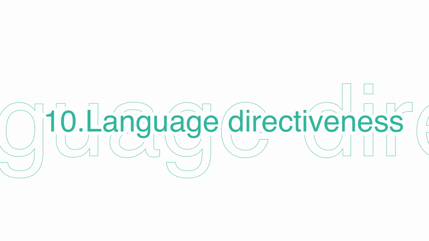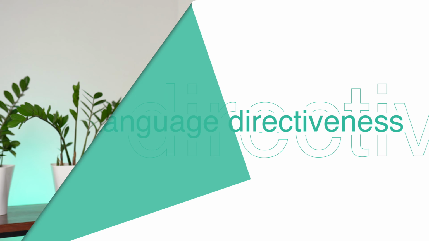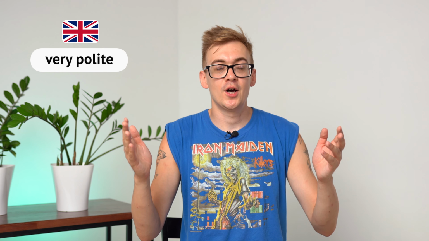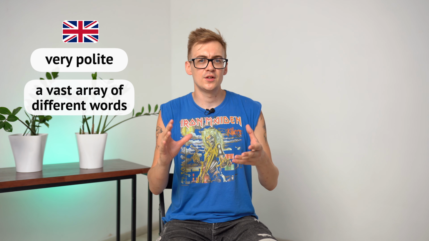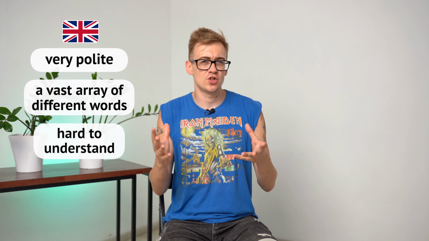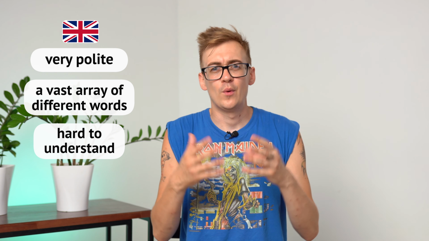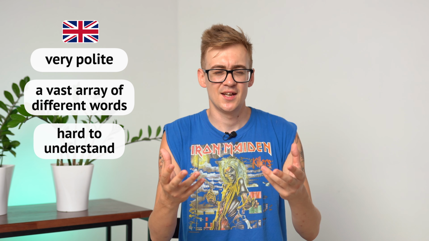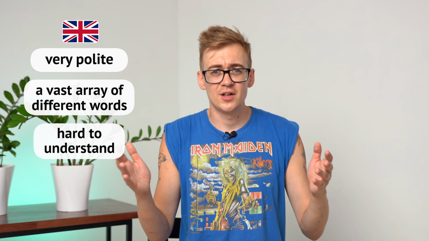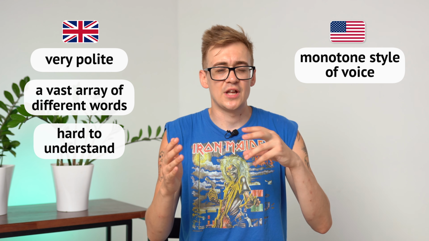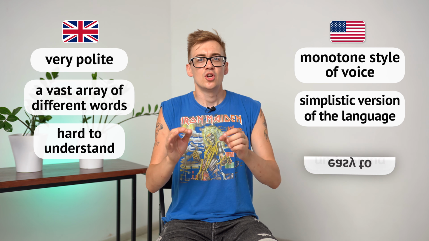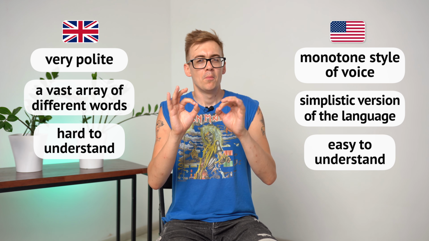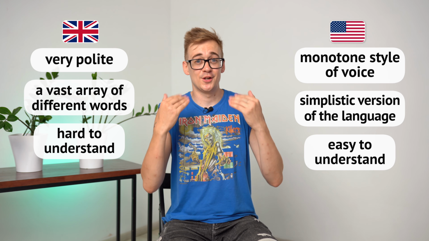For number 10, we're going to be looking at language directiveness. When you're speaking to a British person, we are very, very polite. Sometimes we are over polite to a point where it's actually a fault. We use a vast array of different words and meanings so that when you're talking to us, you might not fully understand where we are coming from with our sentences. However, when you're speaking to our American counterparts, their monotone style of voice and their directiveness of their simplistic version of the language, you will always understand an American much more easily than you will understand a British person.